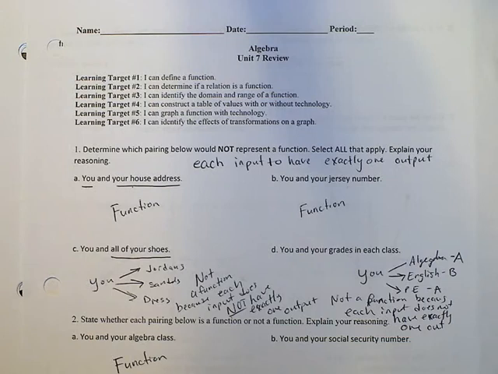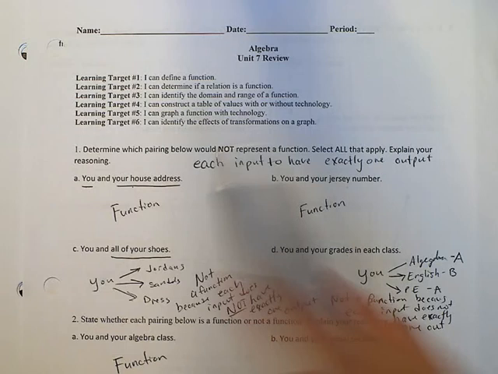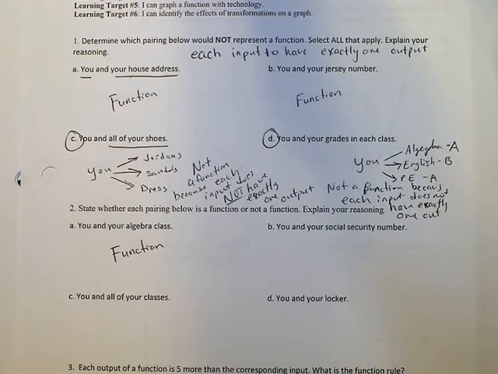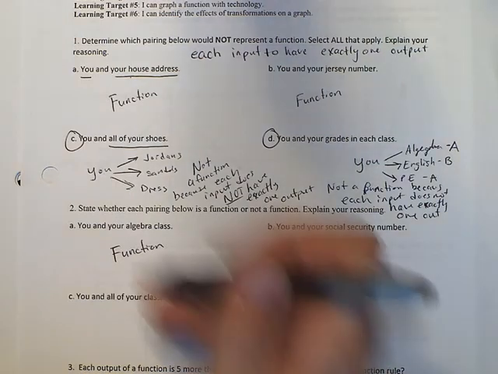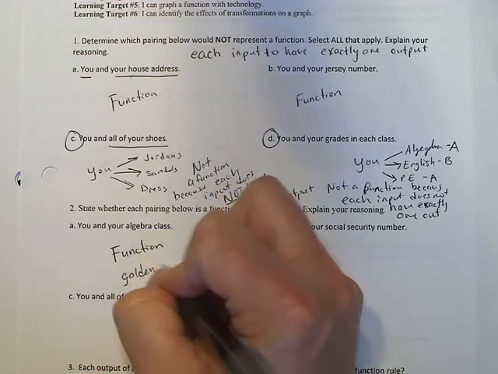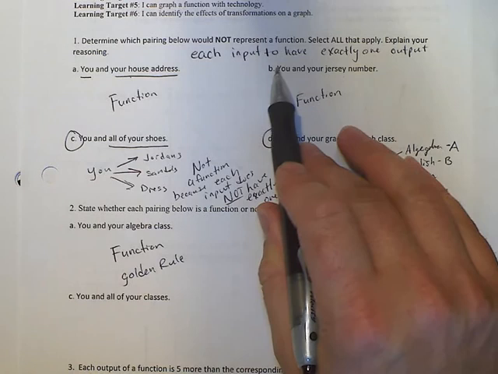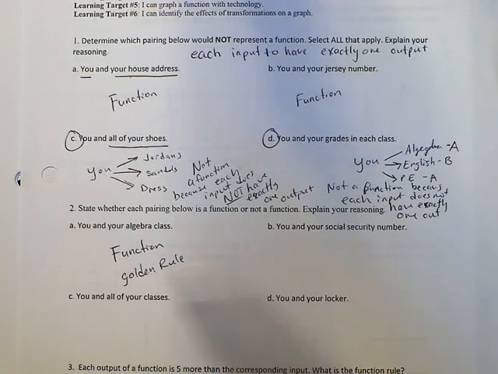Again, remember, sorry, I'm going to go back to question 1. Determine which pairing below would not. Okay, so these two would not. You could select more than one answer on the test. Okay, so first question says you in your algebra class, that is a function, you only have one. It is a function because of the golden rule: each input has exactly one output. Okay, you need to write this. Don't write golden rule in the test. I should probably write it out.